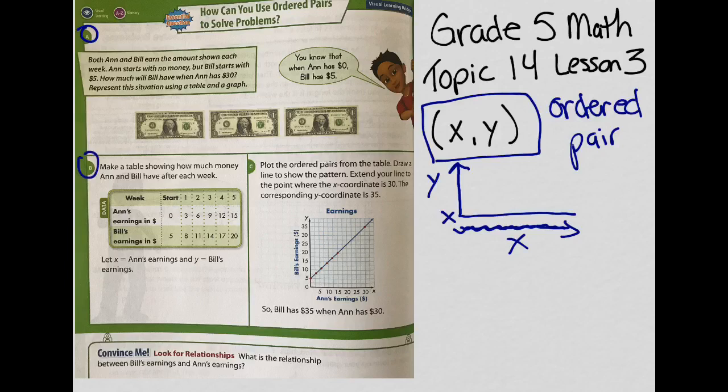All right, B. Make a table showing how much money Ann and Bill have after each week. So they did that for us. So let's look at the data table. So Ann's earnings, they start with 0, like the problem said. Ann starts with no money, so 0's there. Bill's earnings, he's starting with $5. The problem also said that. Bill starts with $5. How much will Bill have when Ann has $30?